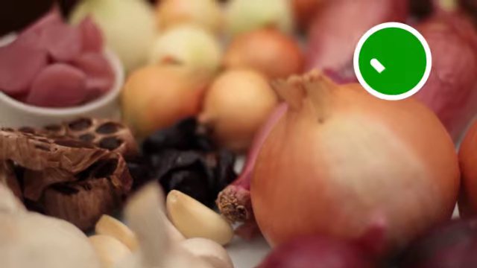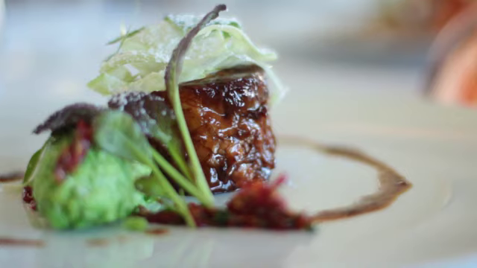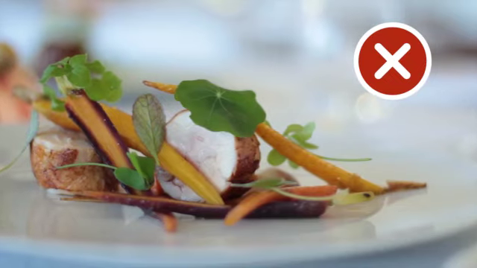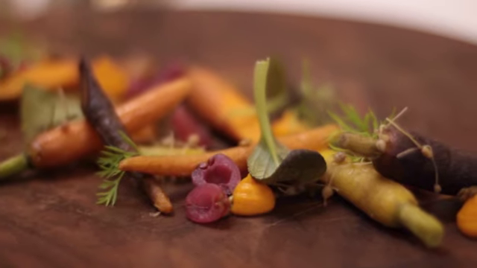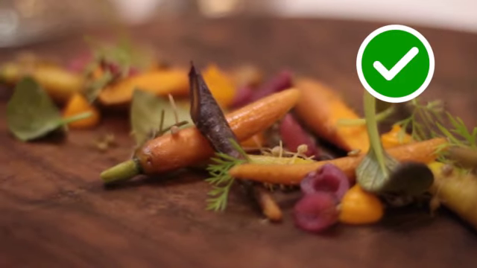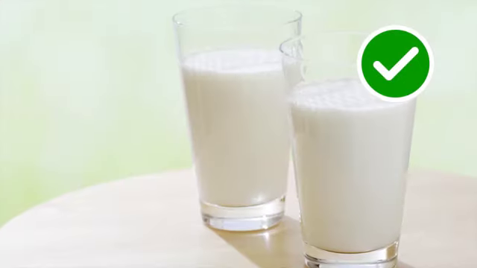Vegetarians eat vegetables, but no meat, including beef, pork, chicken, and fish. Vegetarians commonly do eat other foods that come from animals, such as milk and eggs.